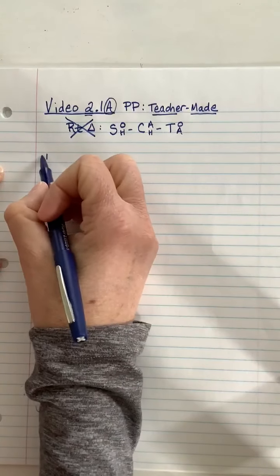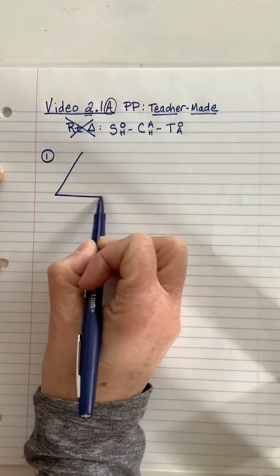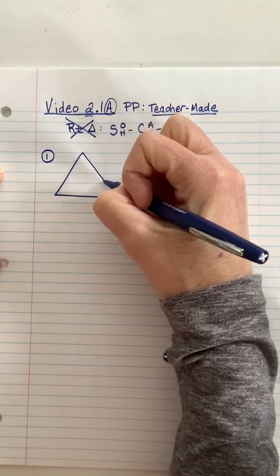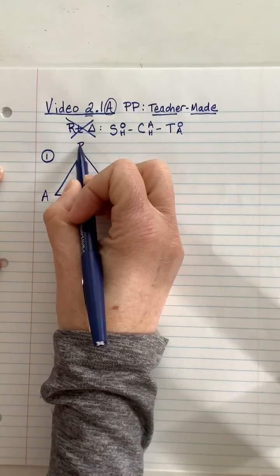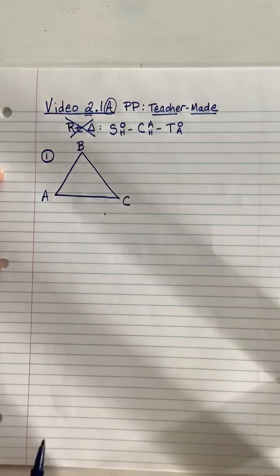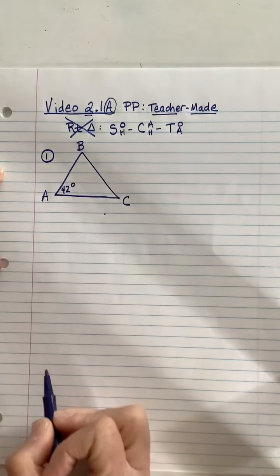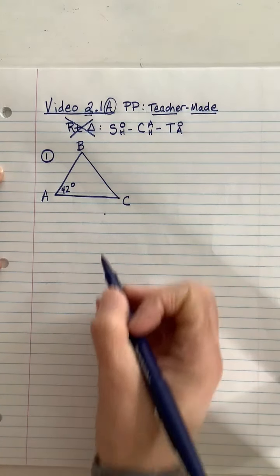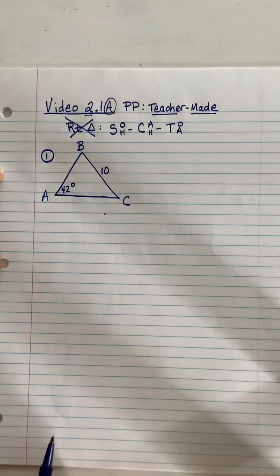Oh my. What happens if we are given a triangle? I'm going to draw a really generic triangle. Be warned. Let's say this time triangle ABC is not a right triangle. Let's say that instead, I know that this is a 42-degree angle, and I know that this side is 10.